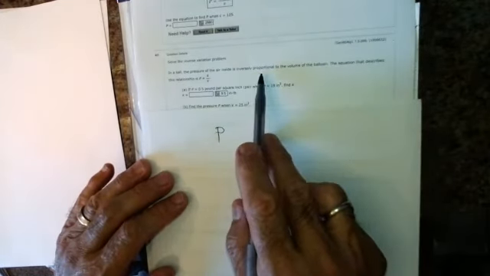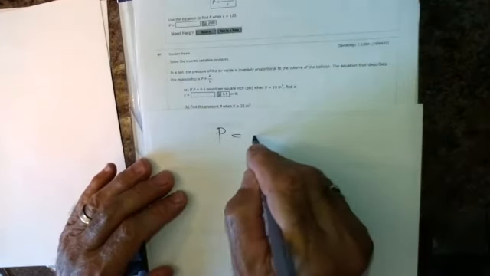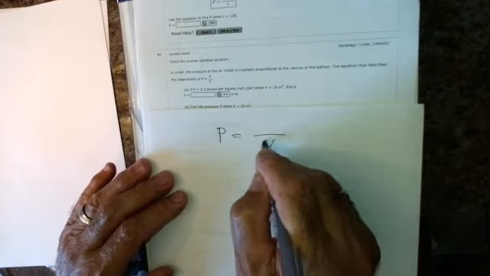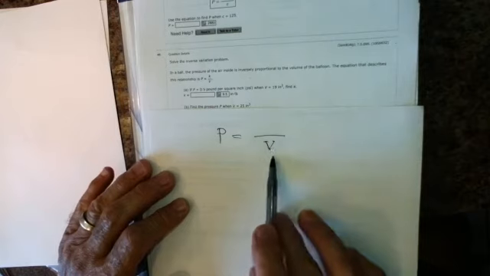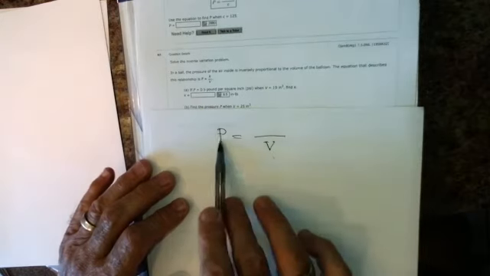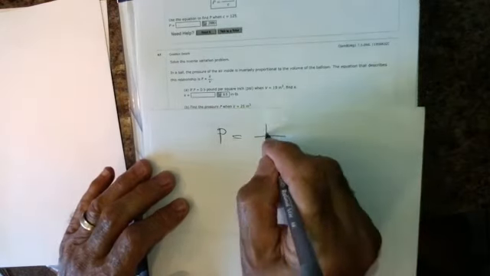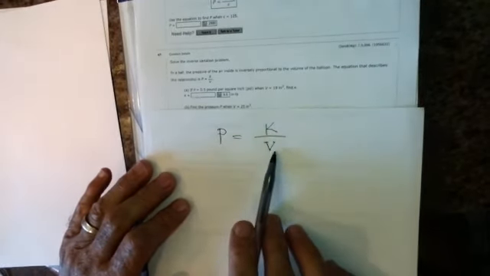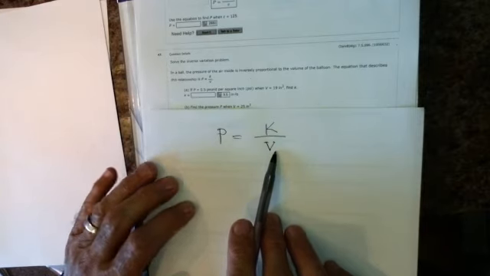In a ball, the pressure of air, P, is inversely proportional to volume. P is inversely proportional to volume. See, the volume has to go in the denominator. Pressure, volume, and then you throw that K in again, remember? So anytime they say inversely with that letter, it would go to the denominator.